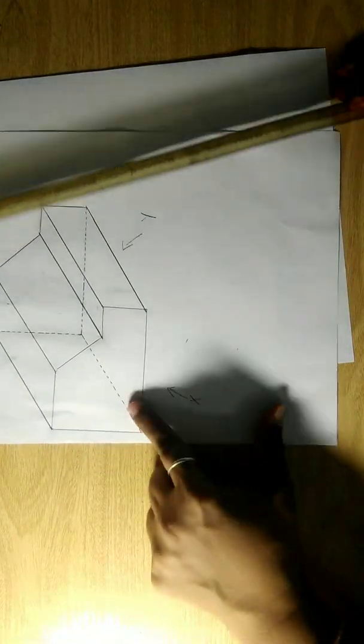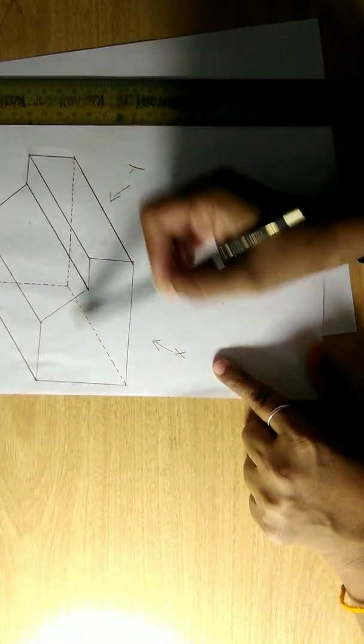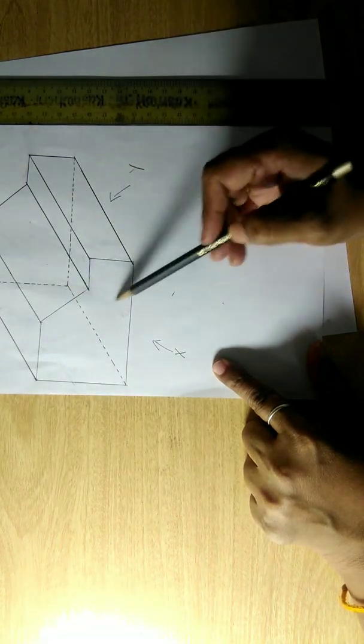Now let's say I'm going for the elevation. That means from this side. Start from this side. So what I actually see is this part.